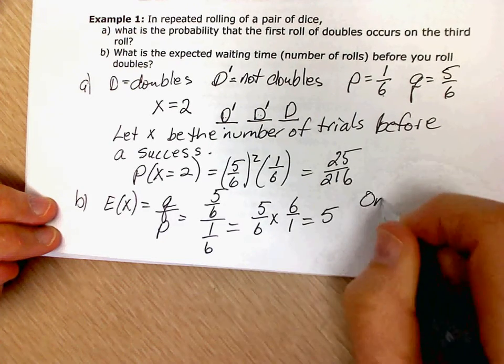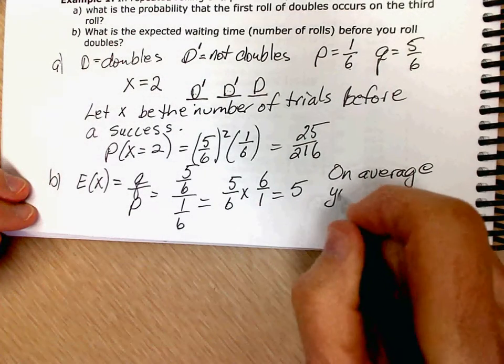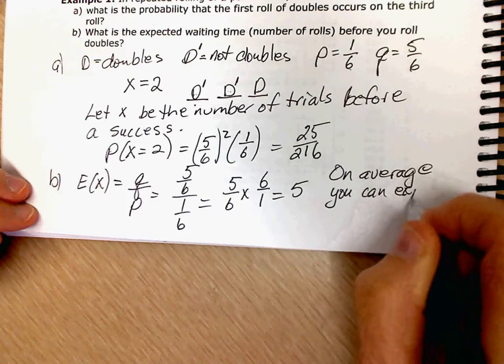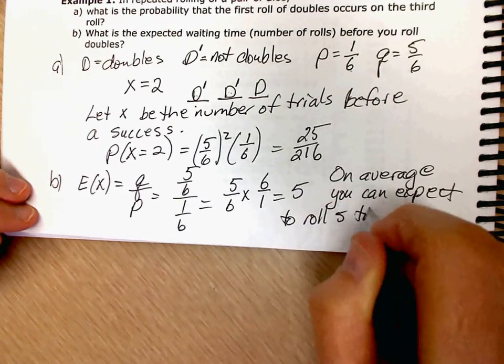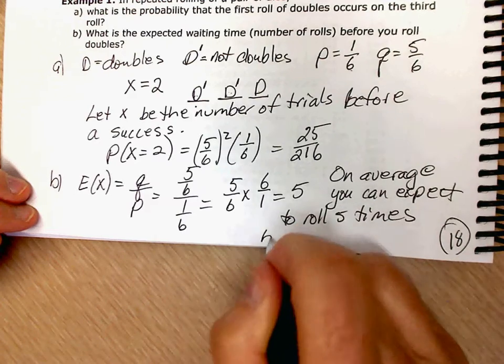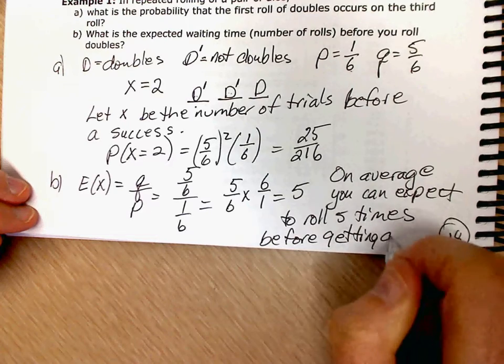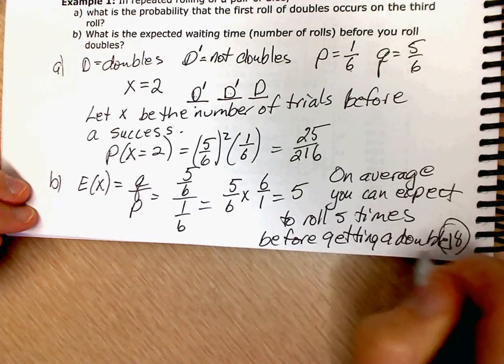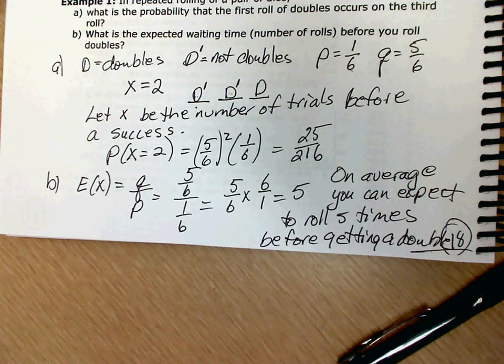On average, you can expect to roll 5 times before getting a double. Okay.